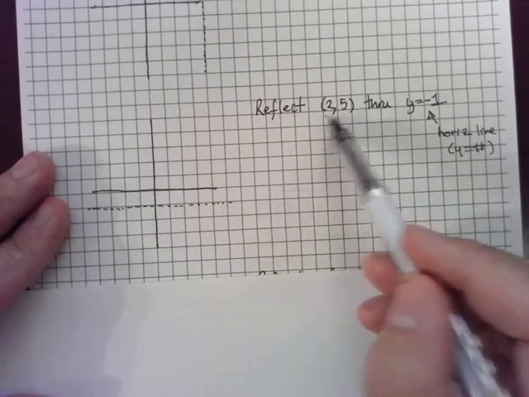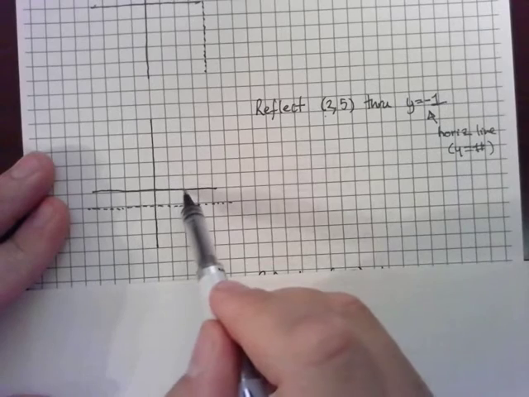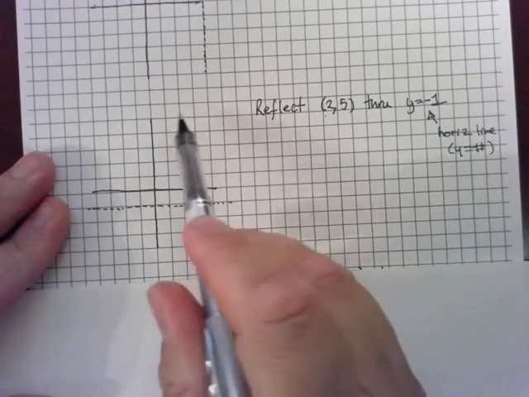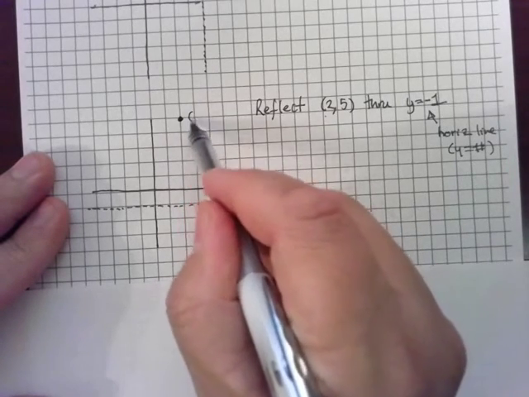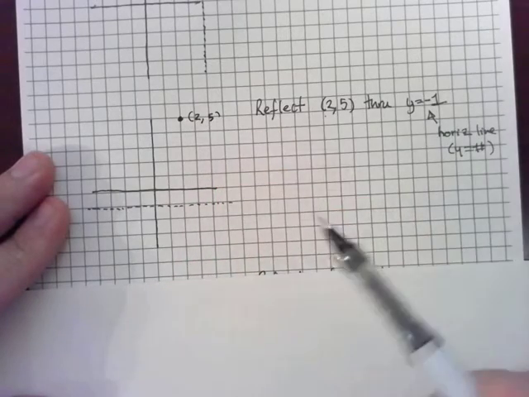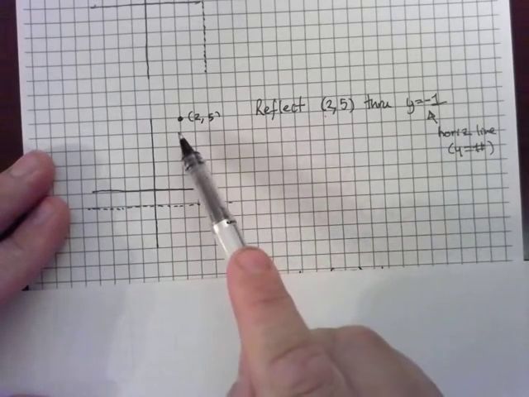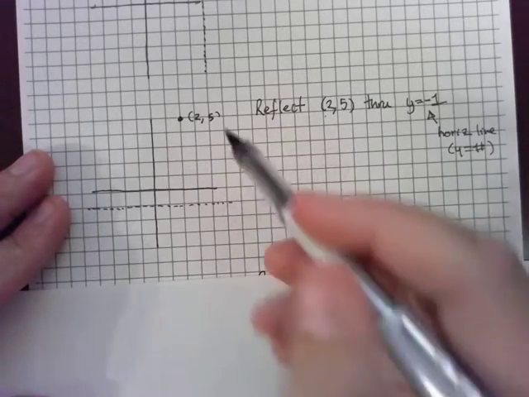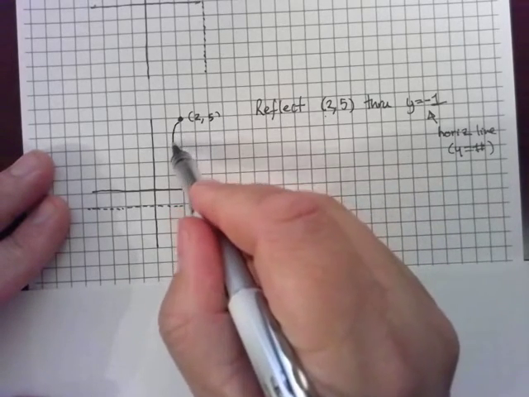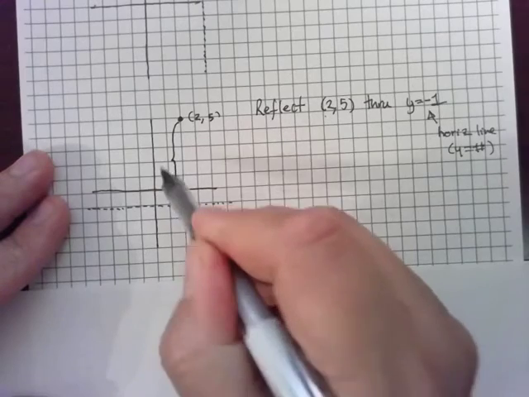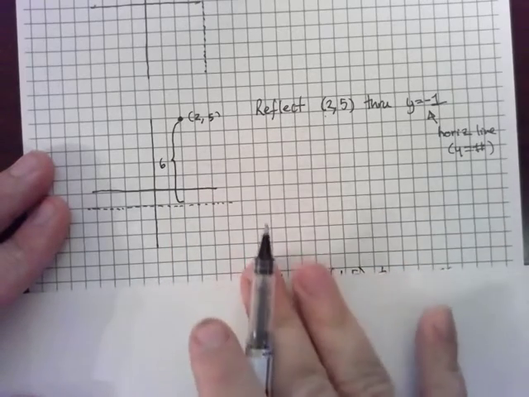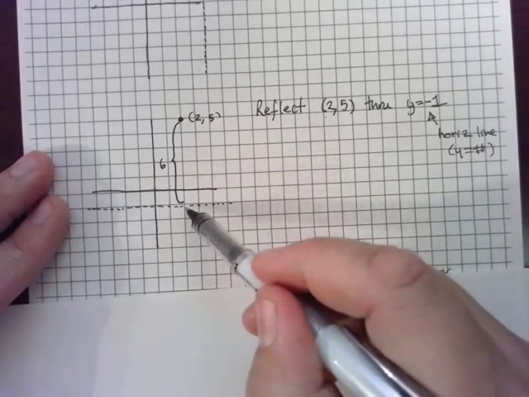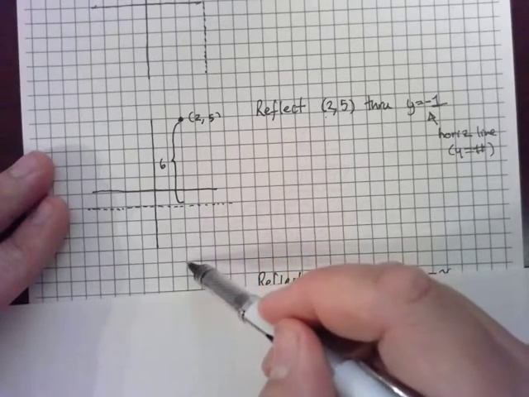I want to reflect 2, 5 through this line, so I plot the point 2, 5. 1, 2, 3, 4, 5. Here it is up here. And I just see how far this is from the mirror line: 6 units. So when I reflect it, it will go 6 units below the mirror line. 1, 2, 3, 4, 5, 6.